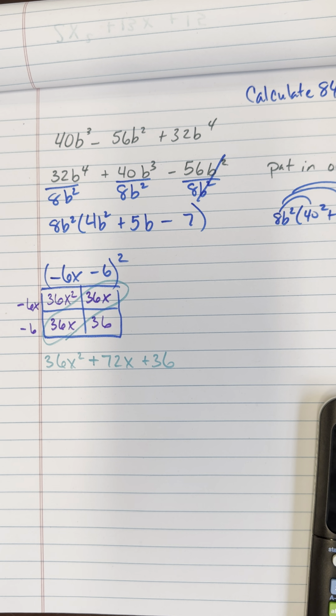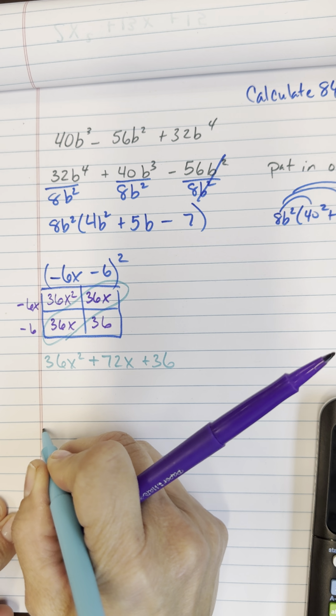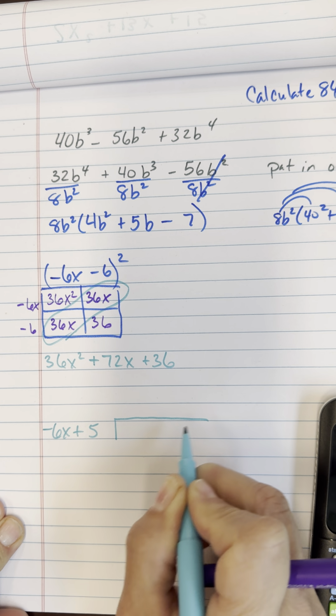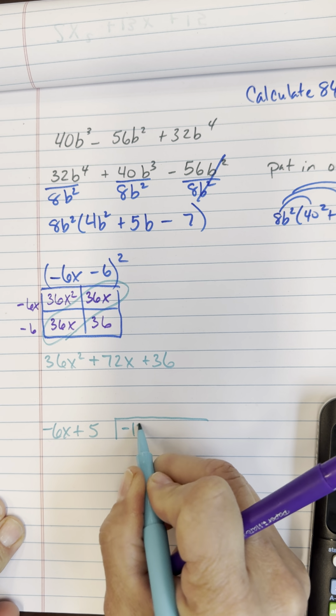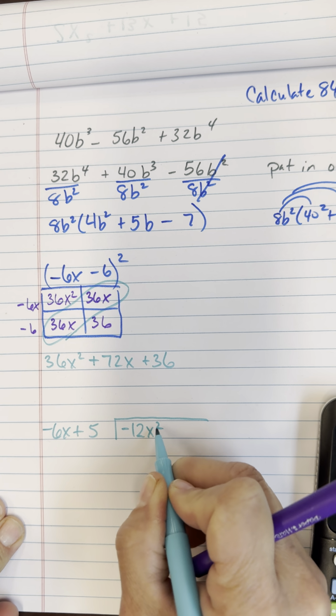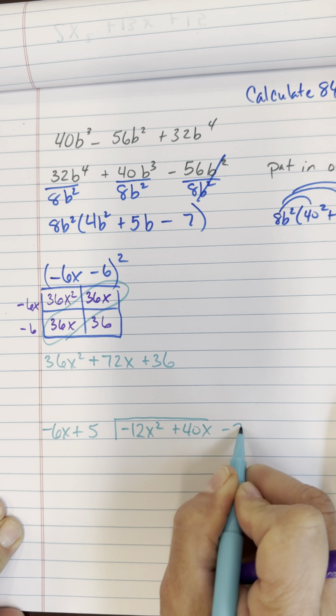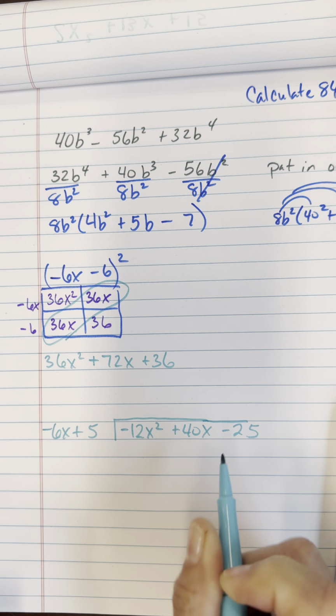Number 4. So you have two numbers whose product equals that, and one number is represented by the expression. So it gives you one of the factors. And so this is our division problem. So you have negative 6x plus 5 divided into negative 12x squared plus 40x minus 25.